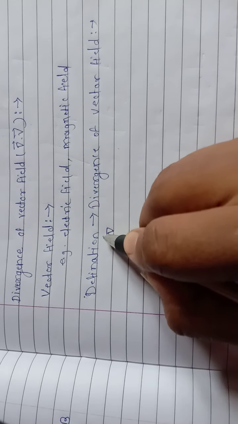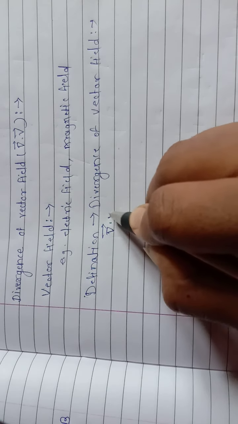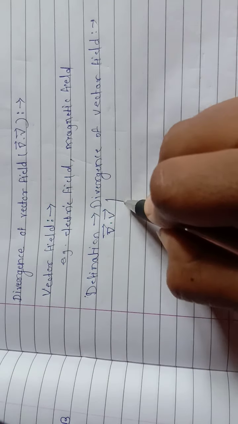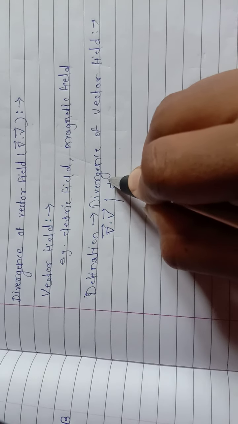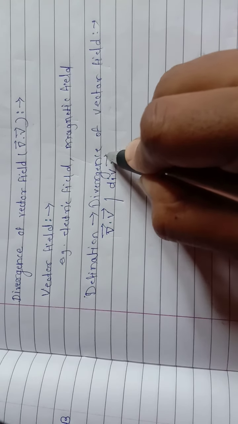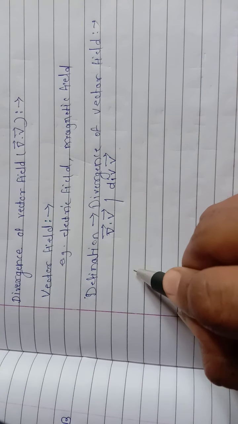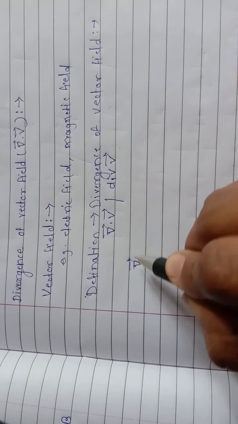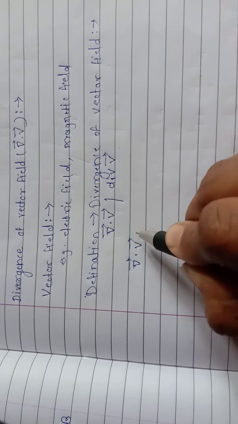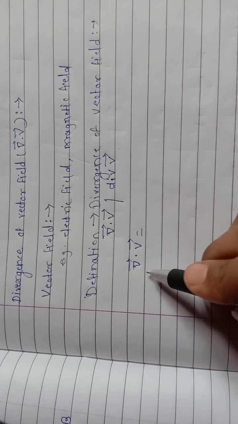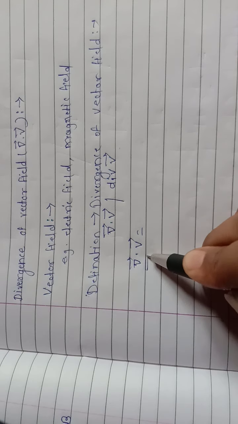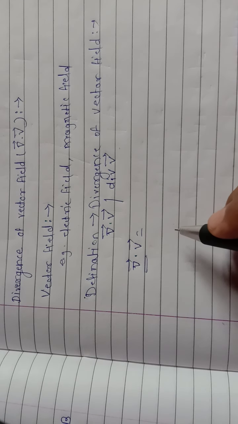It is denoted like del bar dot v bar, or simply div v bar. So now we construct the definition. The del bar dot v bar. Out of that, in a previous lecture, we saw how we write this del bar.